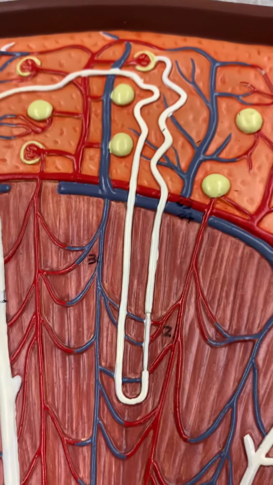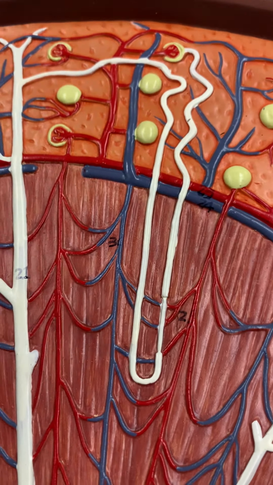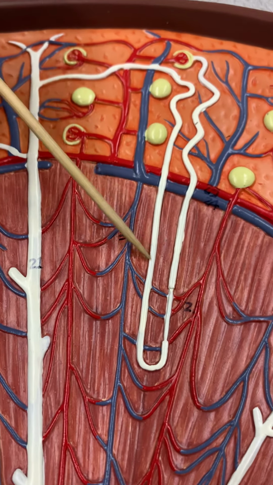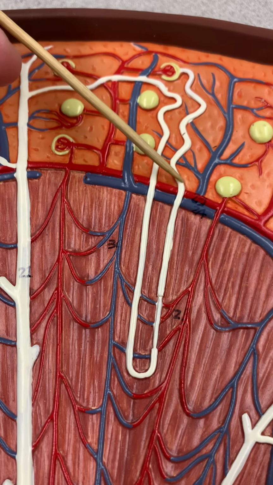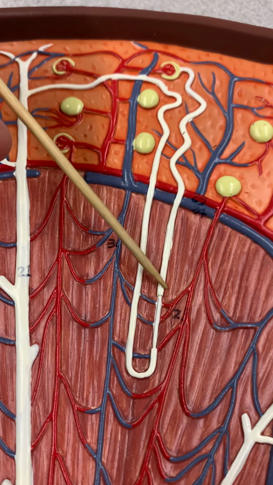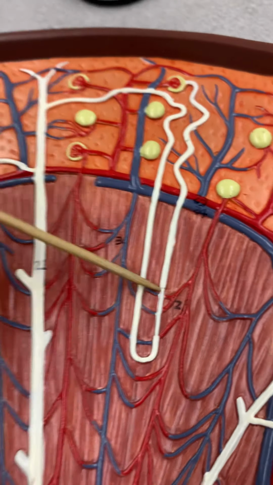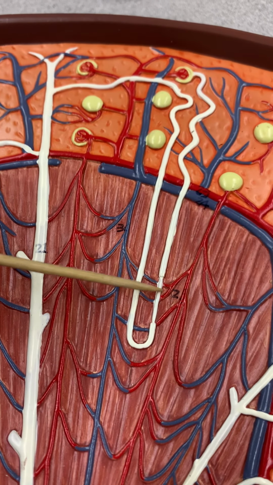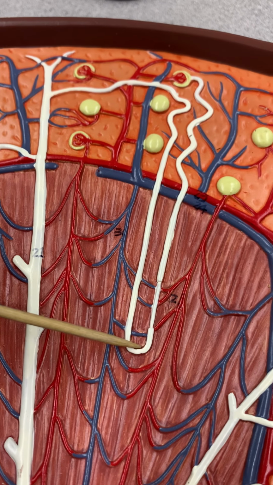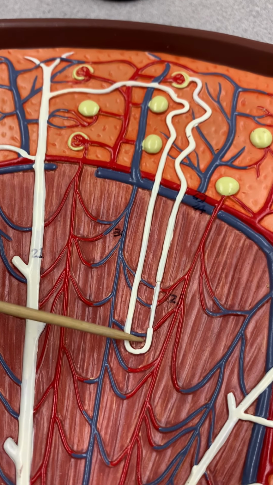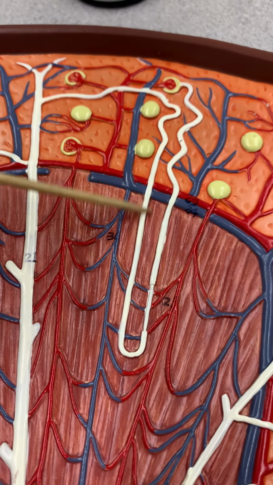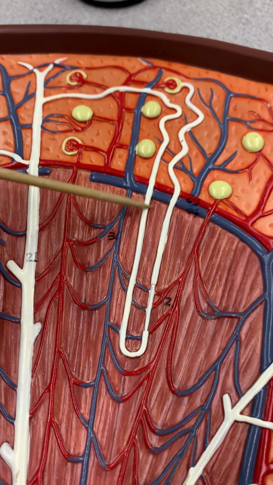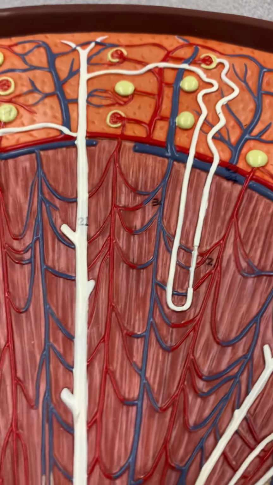Now, if you're looking at the cortical nephron, you'll see we have the proximal convoluted tubule, the proximal straight tubule, the thin descending limb, the hairpin, and the thick ascending limb. So it's missing that thin ascending limb. Okay.